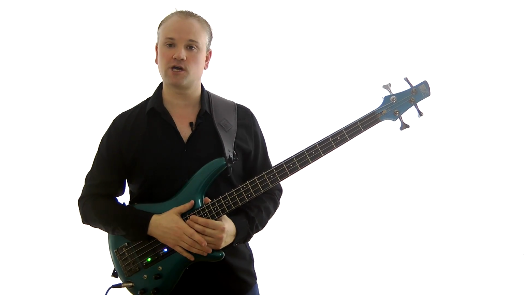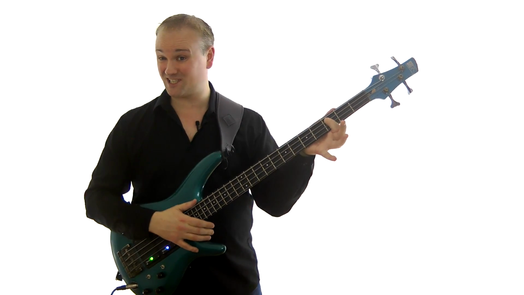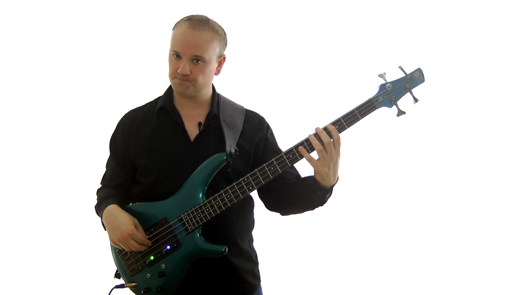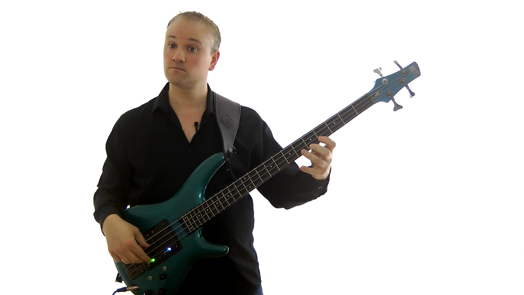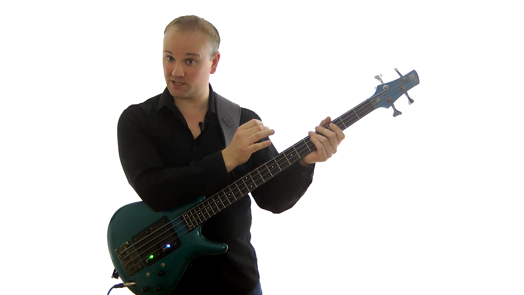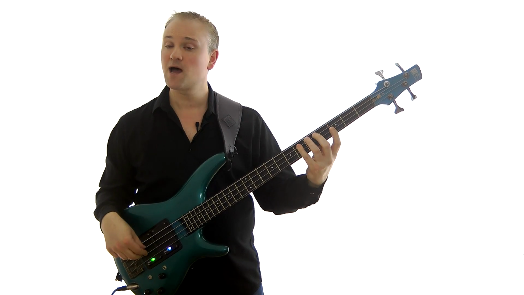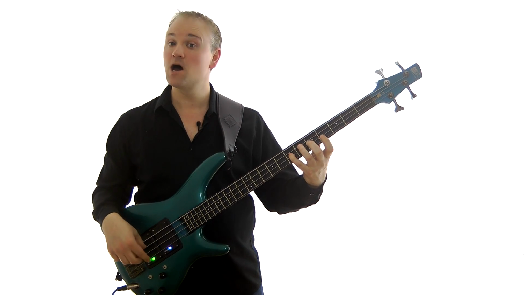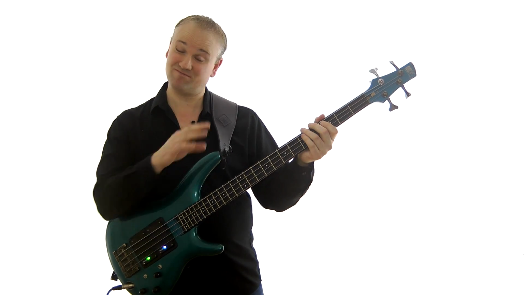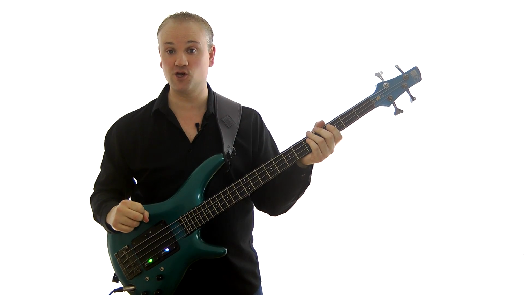So let's take a look at the basic C melodic minor scale. We'll start on a C here, 3rd fret of the A string. So the scale sounds like this. Okay, so the notes of the C melodic minor would be C, D, E flat, F, G, A, B, C. You might be able to tell from that that it's pretty much a C major scale, but with that flattened third in there.